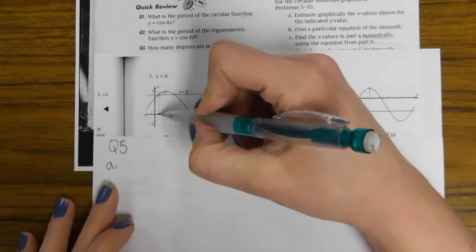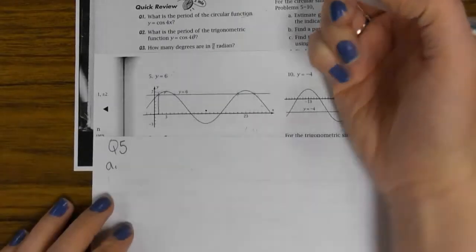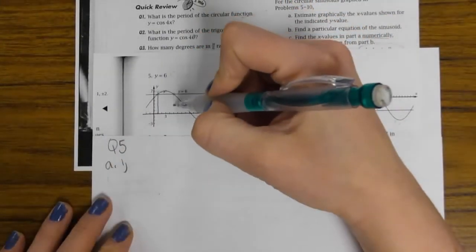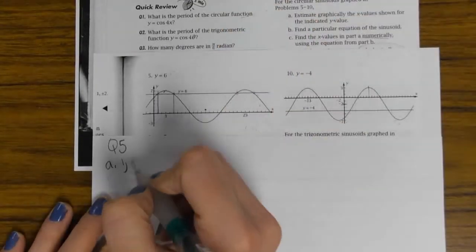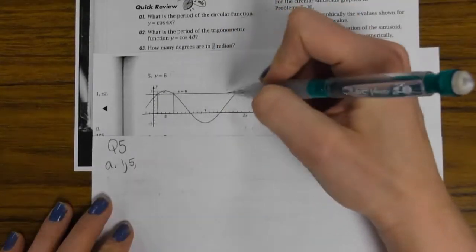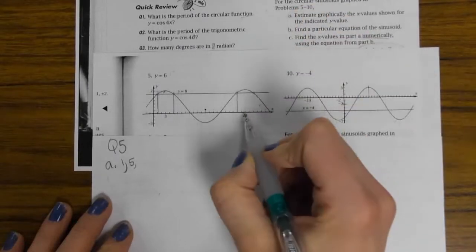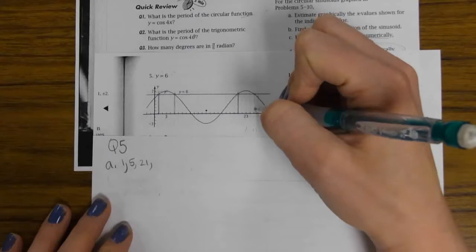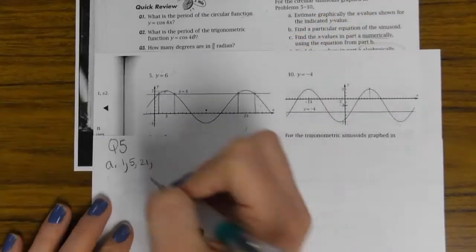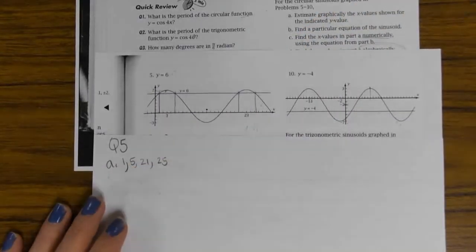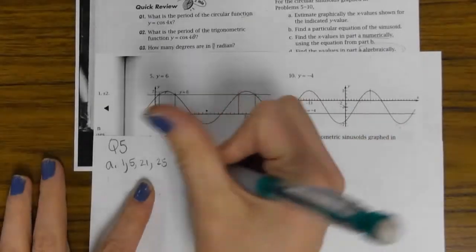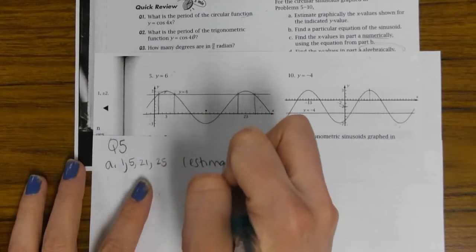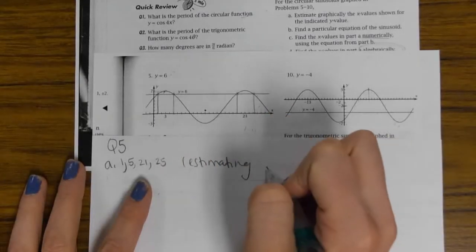Now this looks like it crosses at 1. This looks like it crosses at 5. This looks like it crosses at 21. And this looks like it crosses at 25. And so that was estimating graphically. I'll put that next to here. So estimating graphically.